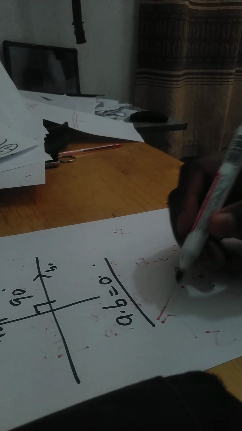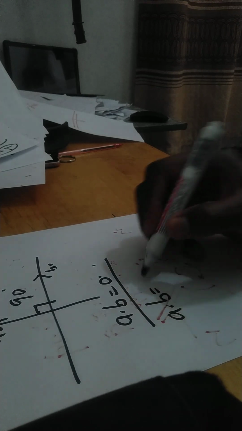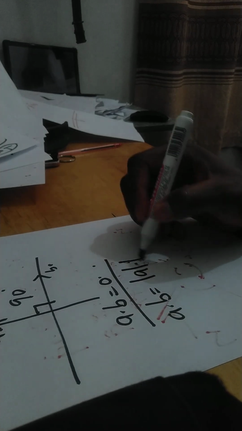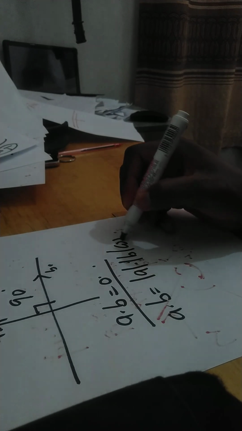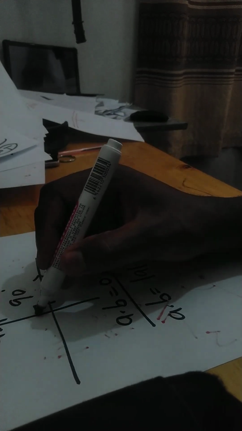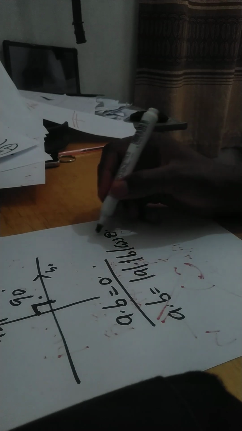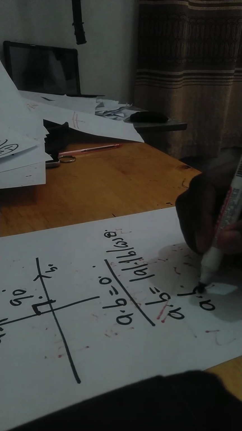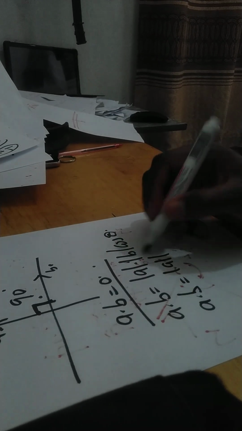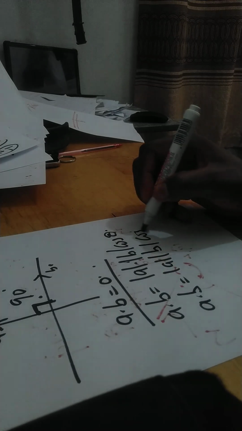This can be proved as follows. If we go for the dot product, we say that A dot B will be equal to the absolute of A times the absolute of B times the cos of theta, but the angle in between them is 90, so theta is 90. We have A dot B equals absolute of A times absolute of B times cos of 90.